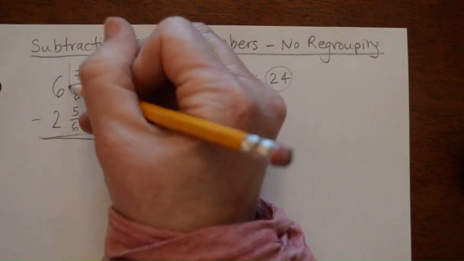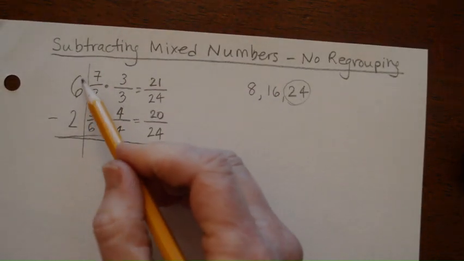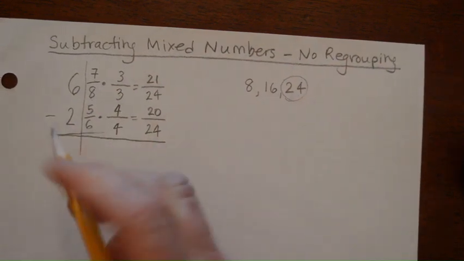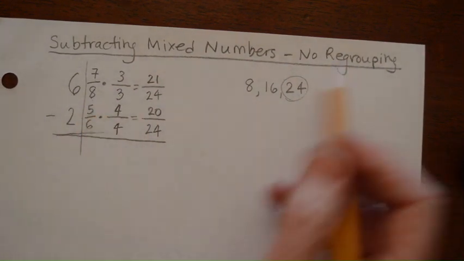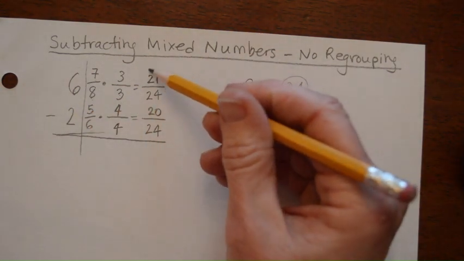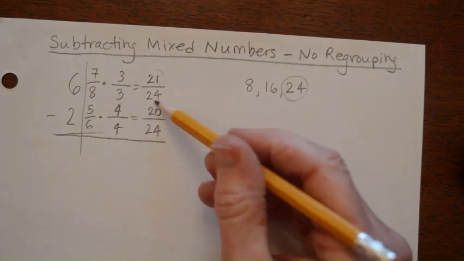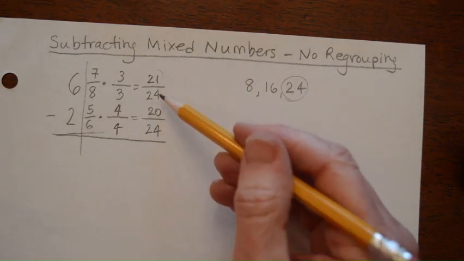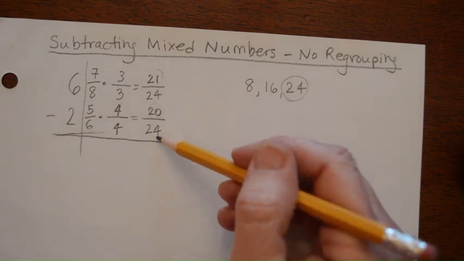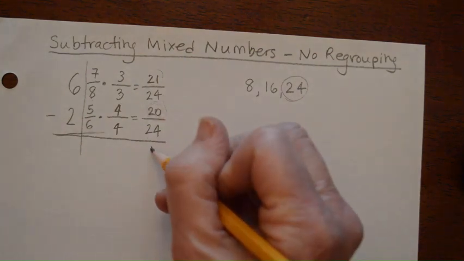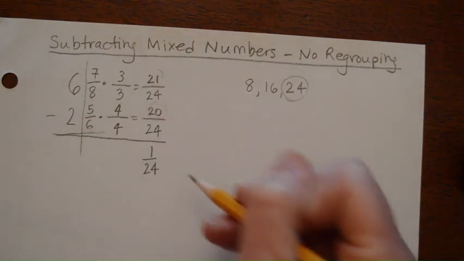Okay, and again, let me just reiterate that this is a separate problem for right now. Again, when we start talking about regrouping, that will be a little bit different. We're going to have to borrow from one of these, but for right now, because this numerator is larger than this numerator right here, we can just subtract. So I'm going to do 21 24ths minus 20 24ths. Again, we're just subtracting numerators. And so we end up with 1 24th.